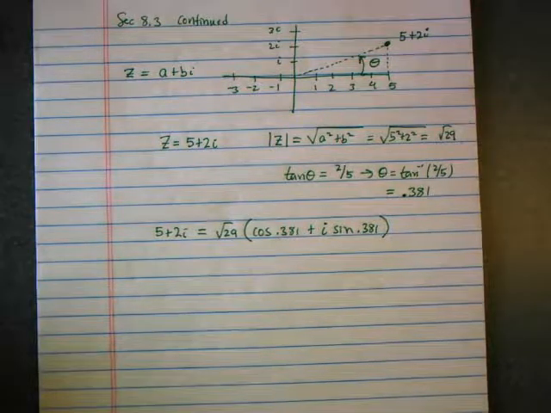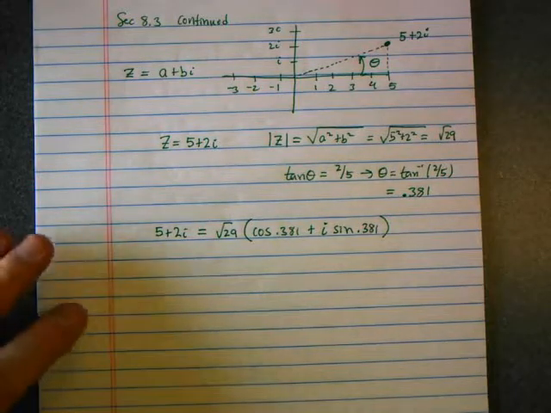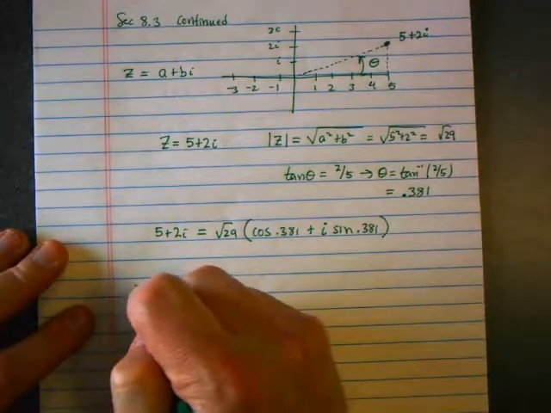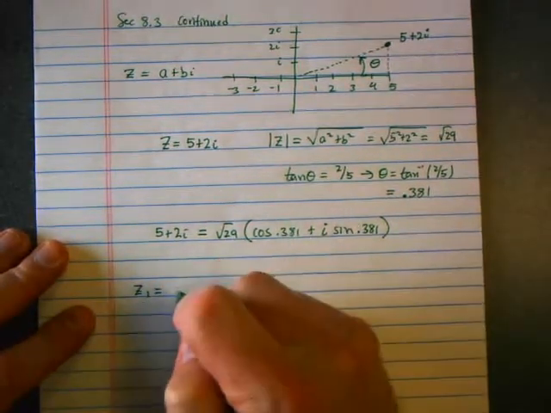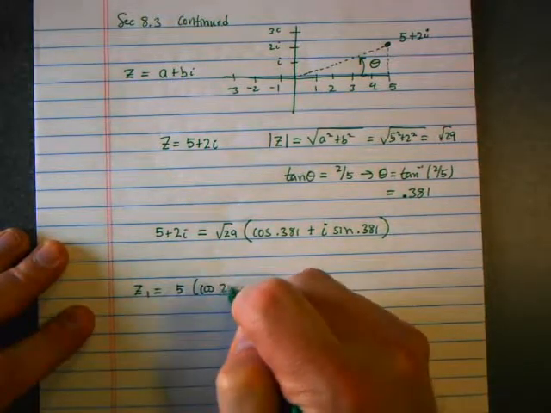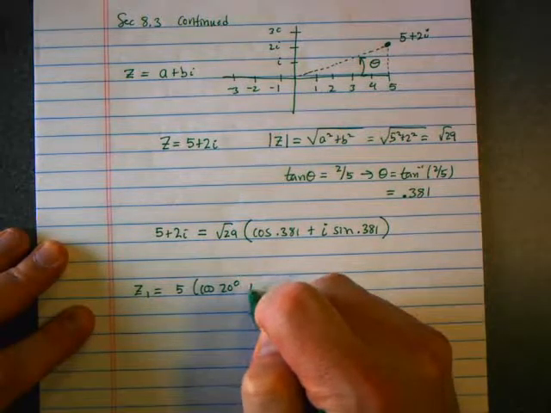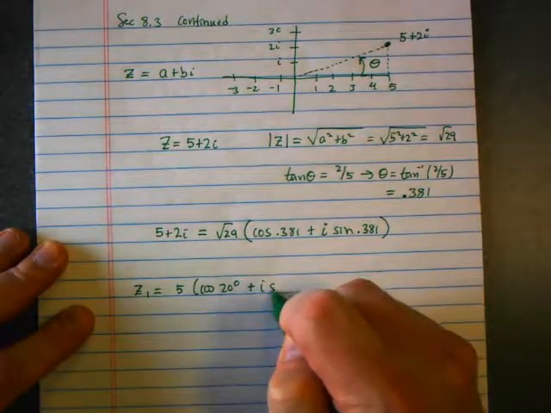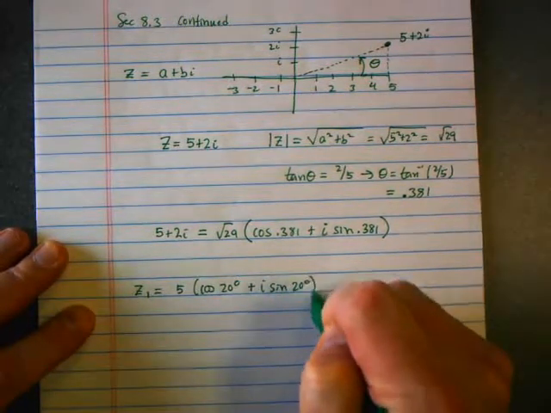And then we talked about we had a reason for doing that. What was our reason for writing numbers in polar form? Something important. All right, so let me give you two easier numbers in polar form to deal with. Like z1 is, let's say, 5 cosine 20 degrees plus i sine 20 degrees.